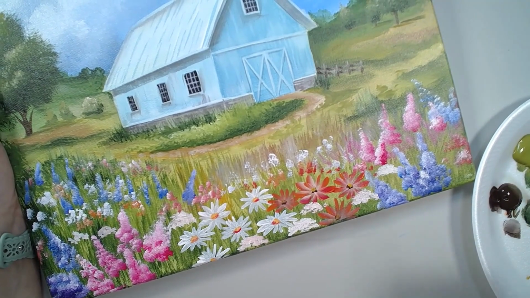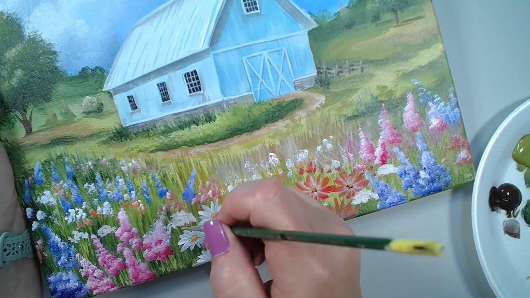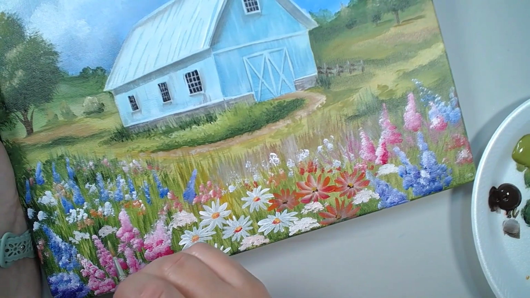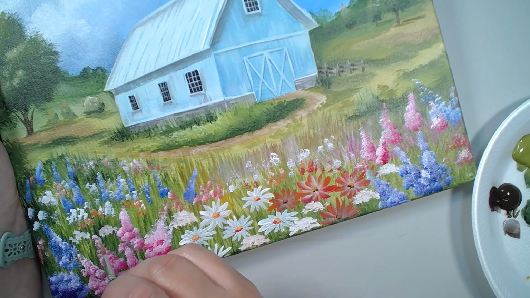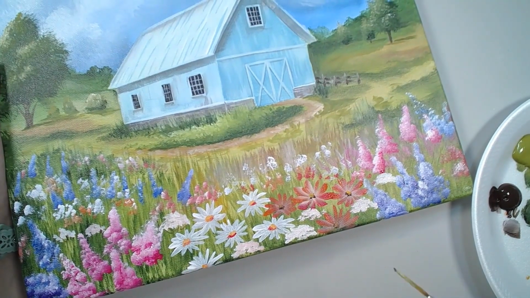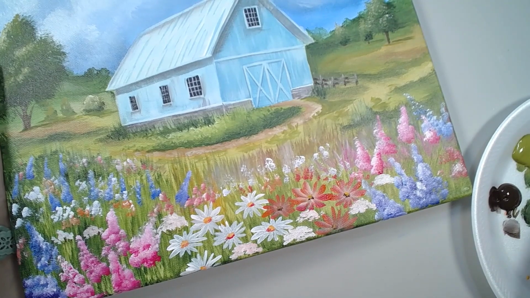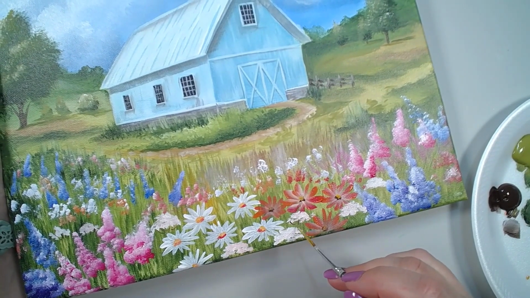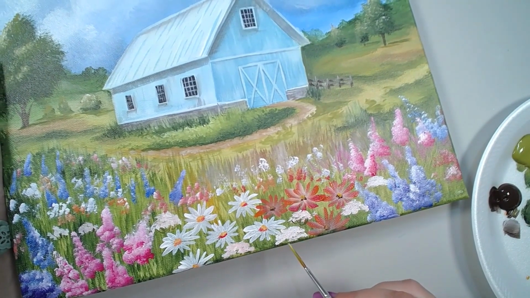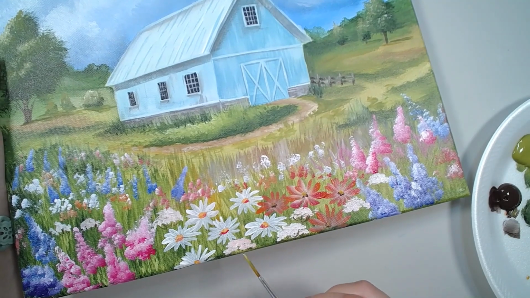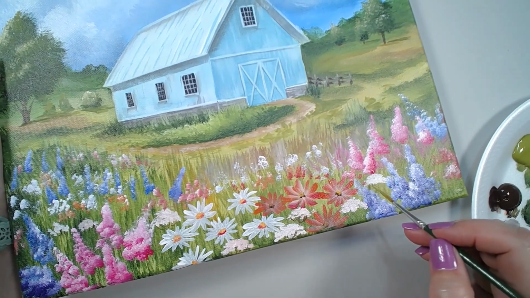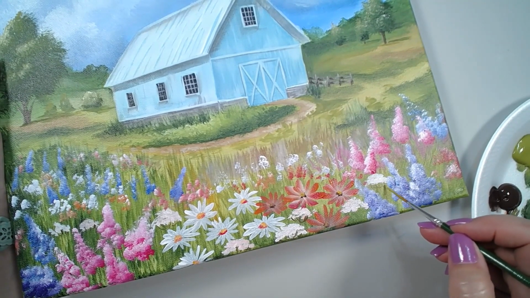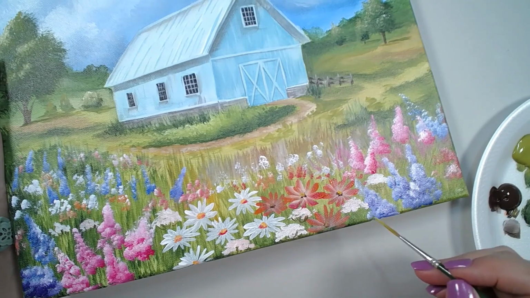Let's go with a little bit of brown on these lace caps here. So that's alfalfa with some burnt umber. Just so they can better understand what those are.